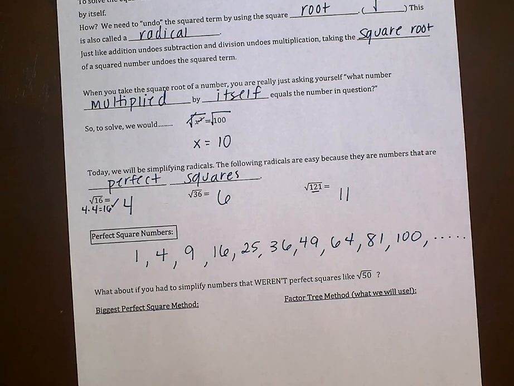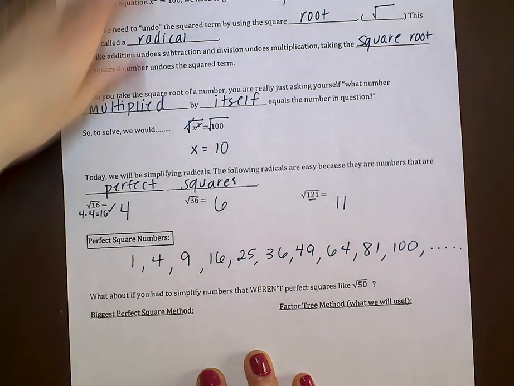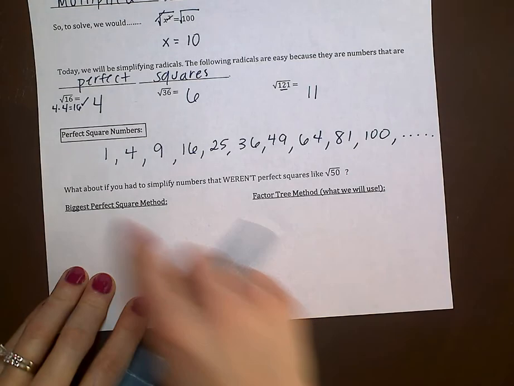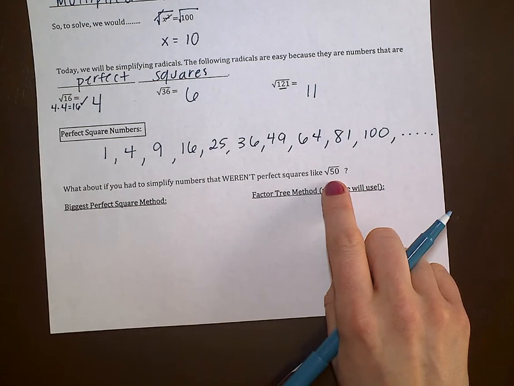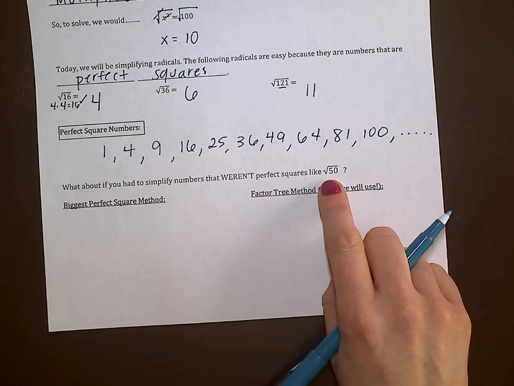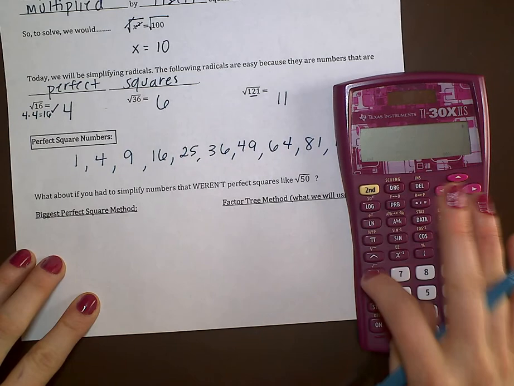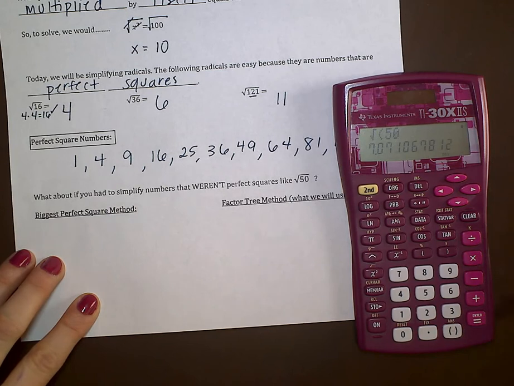Now, these are easy. Most of us can do these, no problem. Here's where new stuff comes in, Algebra 1. What if I asked you to simplify, or tell me what something like the square root of 50 equals? Here's the problem. This is not a perfect square. If I type this into my calculator, I get a decimal. It's like 7 point something.